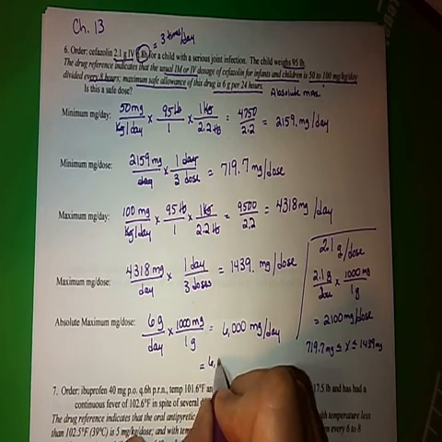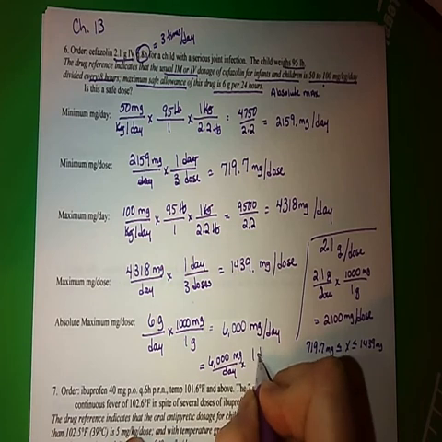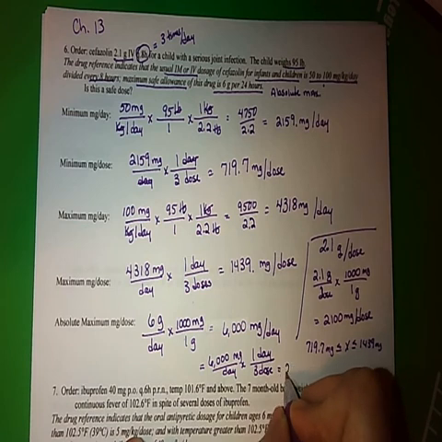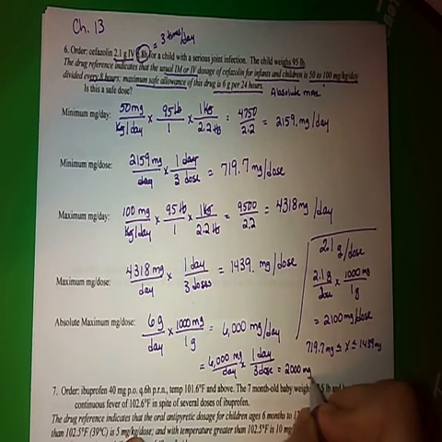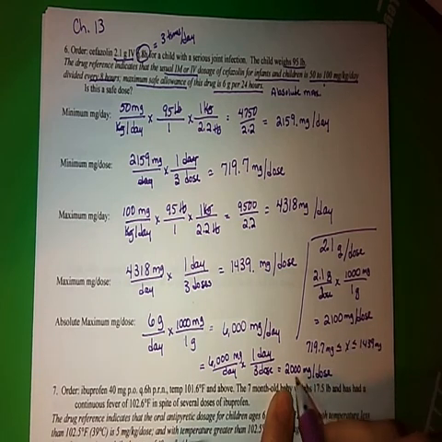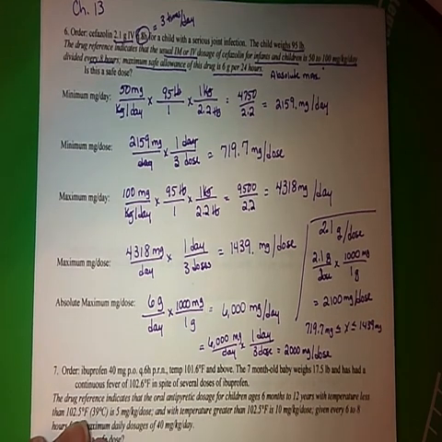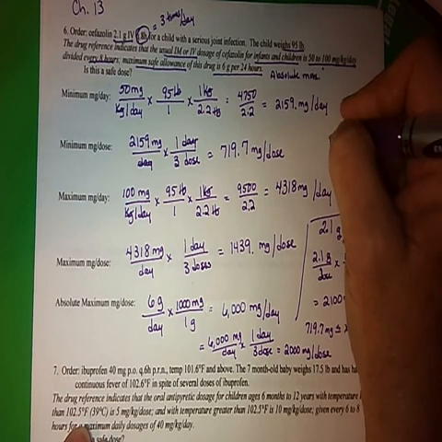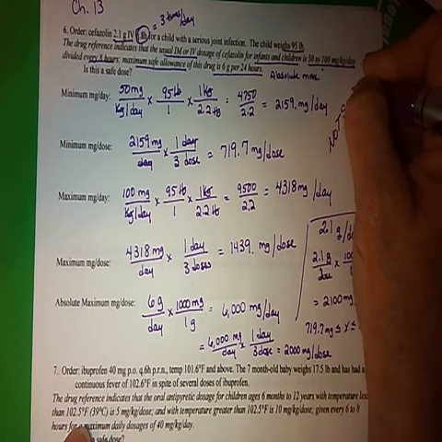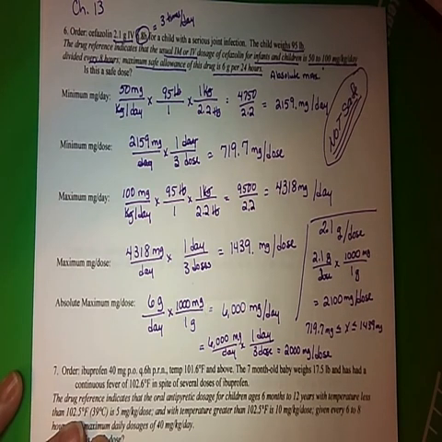If I need that in doses, one day, 3 doses, I'm dividing by 3, which equals 2,000 milligrams per dose. So the 2,100 is still greater than the 2,000 milligrams per dose. So is this dose safe? It's not safe. So we do all that to determine that the dosage is not safe.